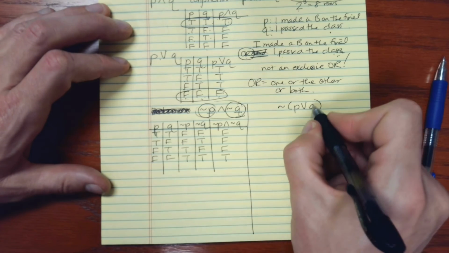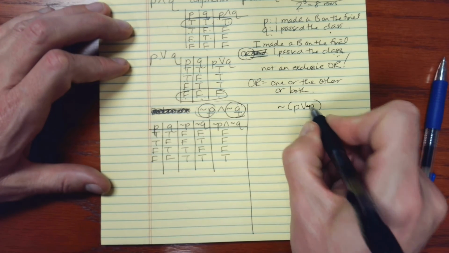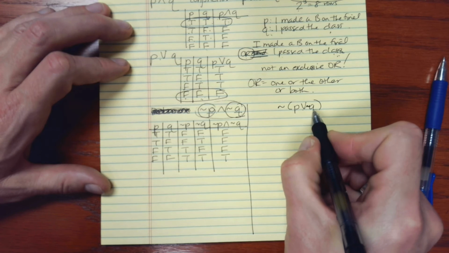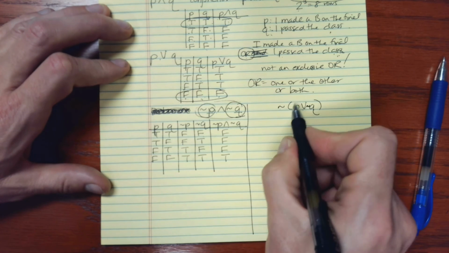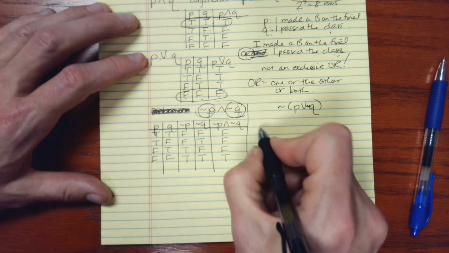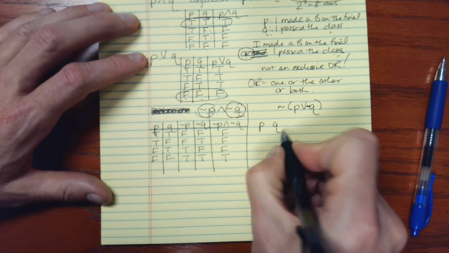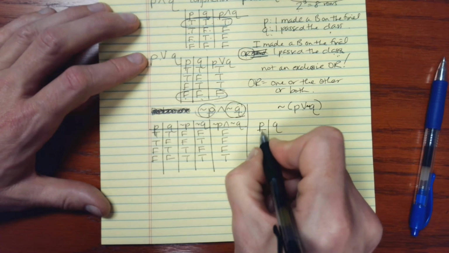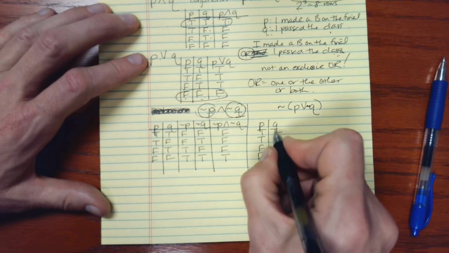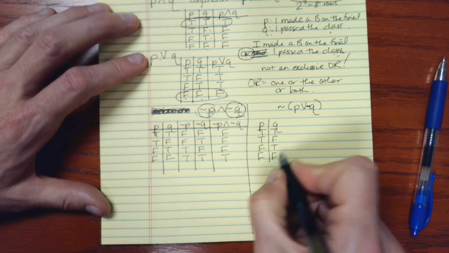Let's do another one. I want to add in another tilde in here. So this is P or not Q, but we're taking the negation of this entire statement. So it is not true that P or not Q. So again, I have two simple statements, P and Q, true, true, false, false. Those are the values of P, and true, false, true, false.